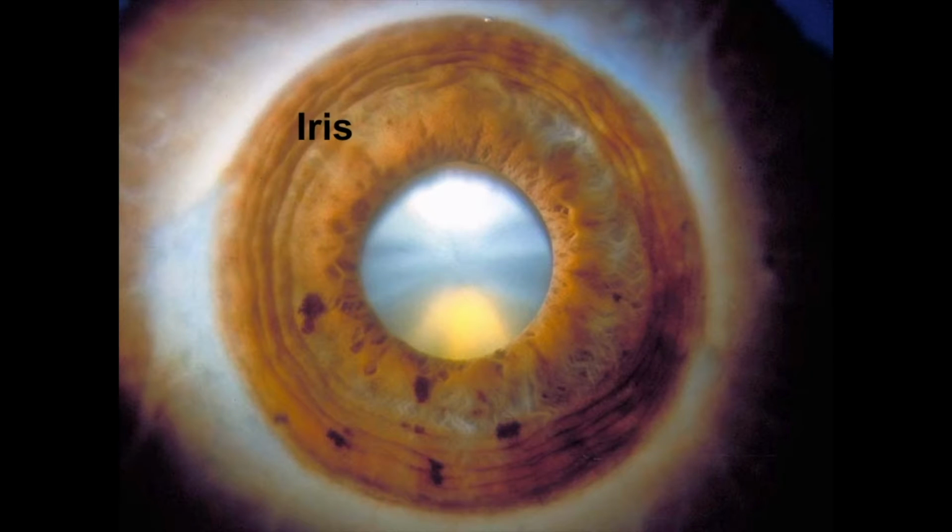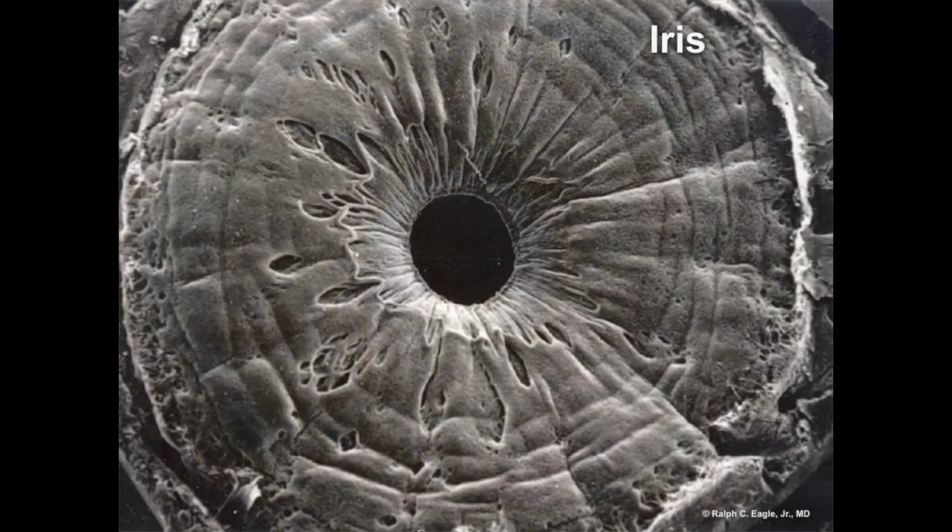The iris is the anterior, visible part of the uveal tract and is responsible for the color of the eye. Gross anatomic features of the iris are seen in this scanning electron micrograph. These include the collarette, the crypts of Fuchs, and the contraction furrows. The pupil is the round aperture in the center of the iris.